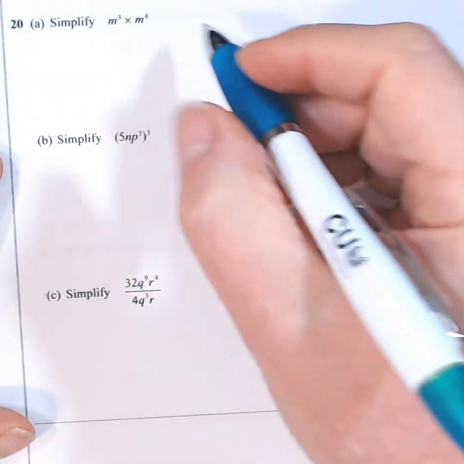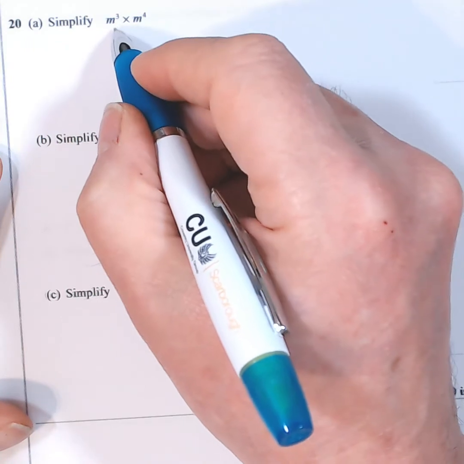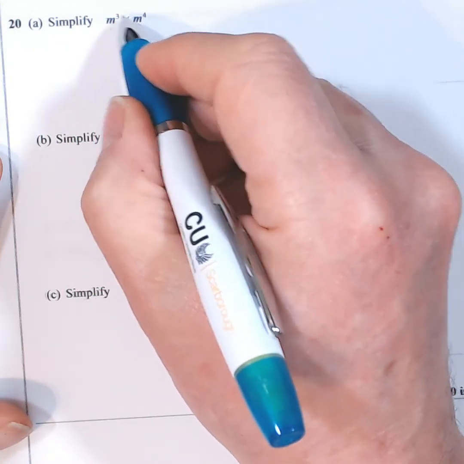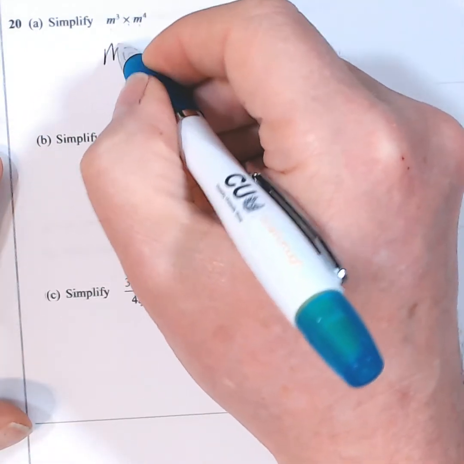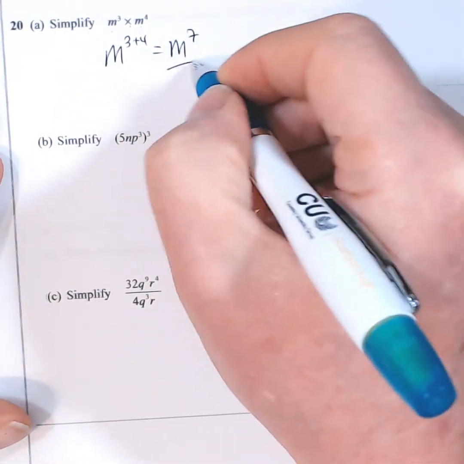Okay, so here we've got a question involving the laws of indices. So it's asking us to simplify this. So when we're timesing with the same bases, we add the powers. So this becomes m to the power of 3 plus 4, so m to the power of 7.